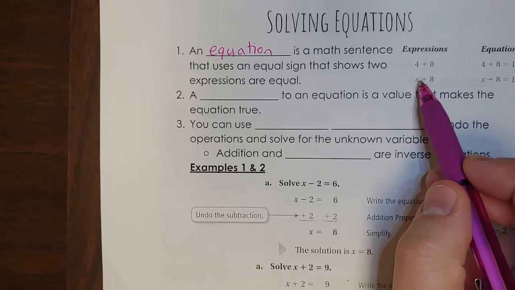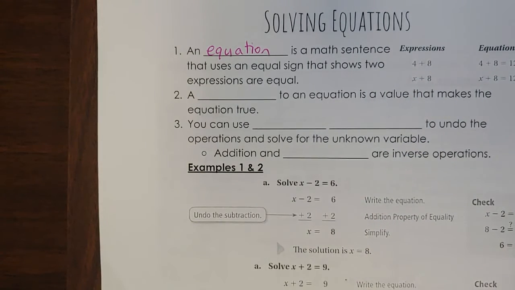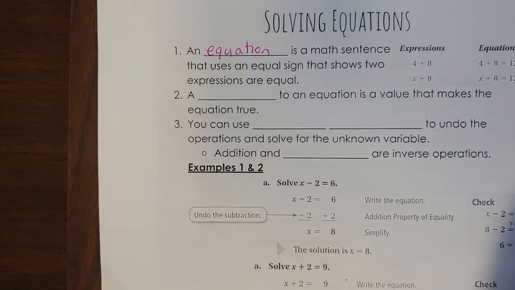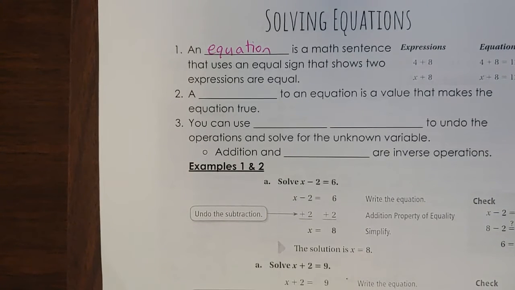Here's another expression, x plus 8. The equation has an equal sign in there. 4 plus 8 equals 12, and x plus 8 equals 12. Both of those are considered equations. Whether you knew it or not, you've been doing equations for quite some time. You just didn't know that's what they wanted to call them in math.